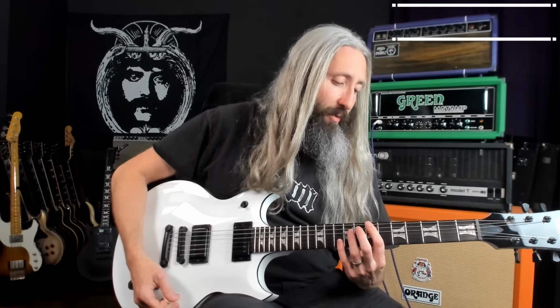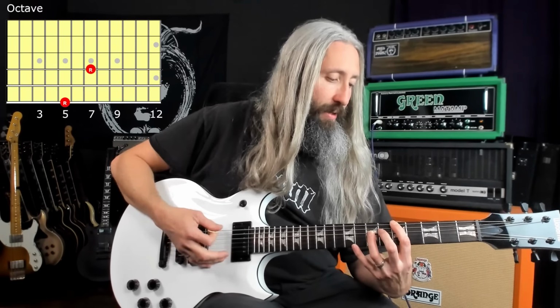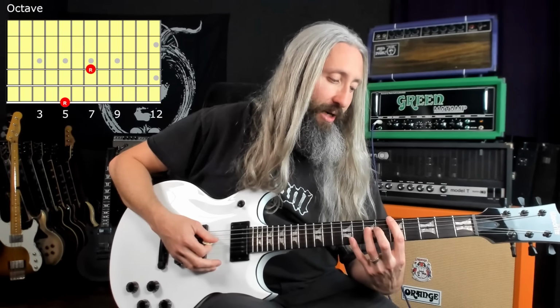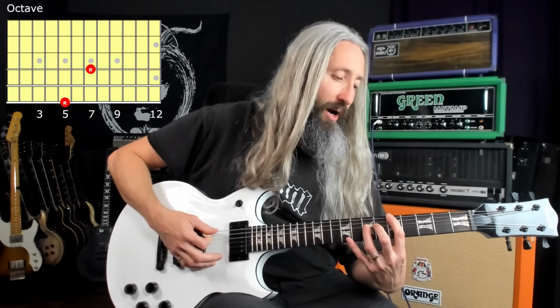One final dyad I want to mention before we get going is, of course, the octave. And in that situation, I'm muting the 5th string note, but playing the octave here on the 4th string, which is the octave to that 6th string root note.